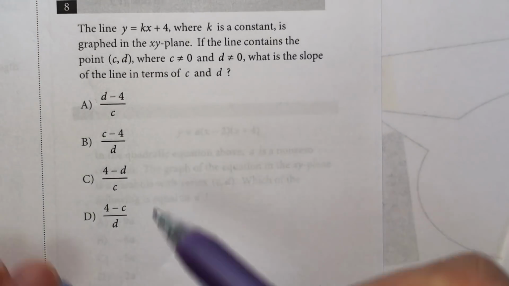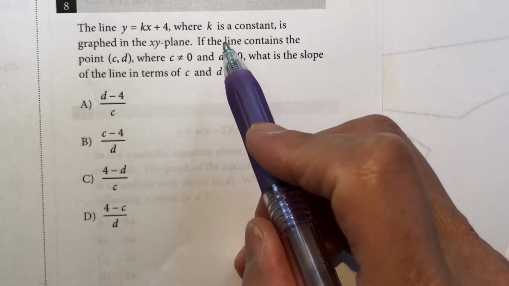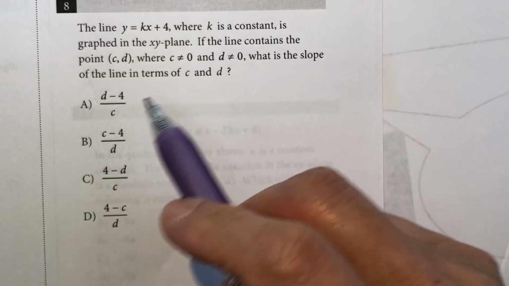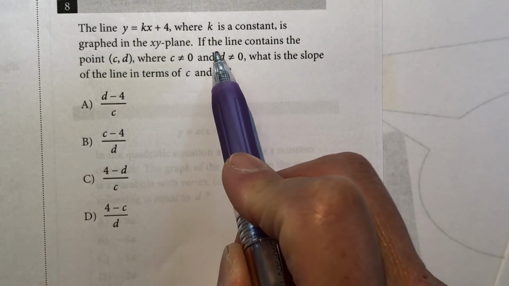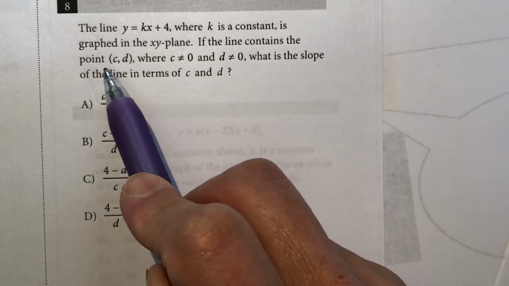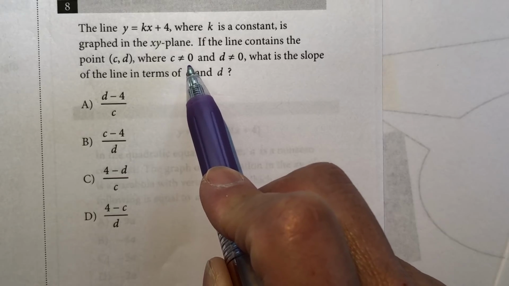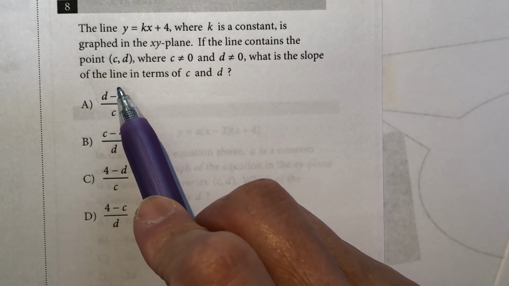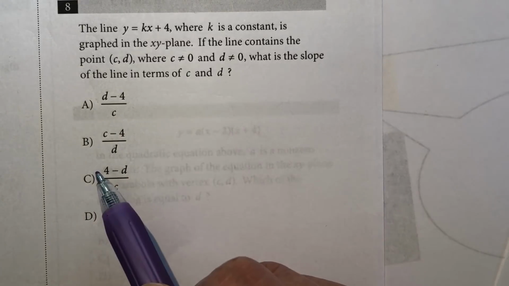The line y equal kx plus 4, where k is a constant, it's a slope, is graphed in the xy plane. If the line contains the point (c, d) where c is not equal 0 and d is not equal 0, what is the slope of the line in terms of c and d?